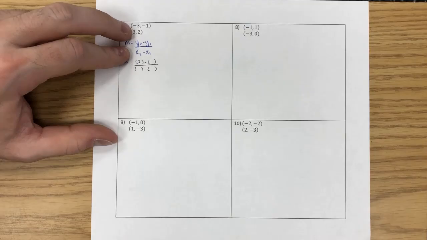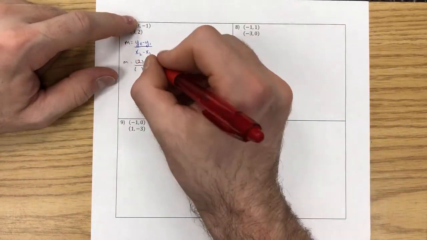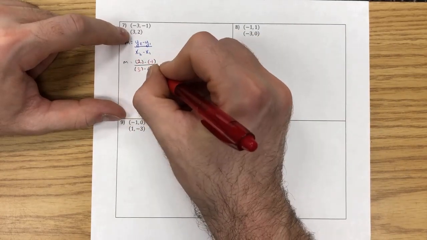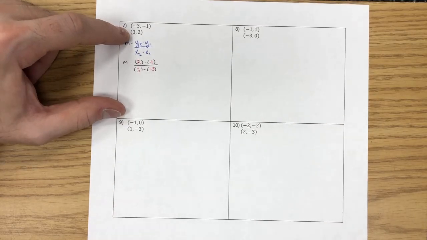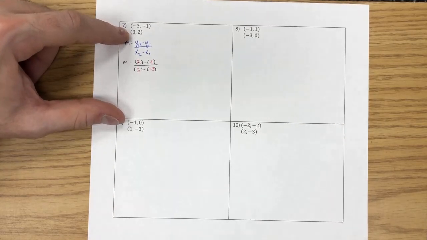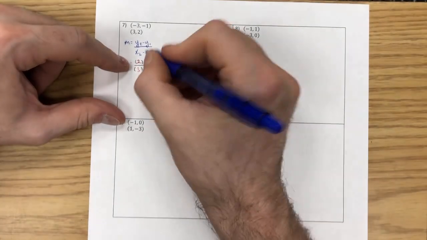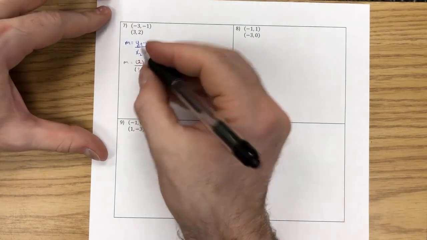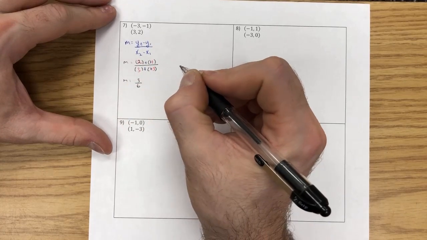Oh, make sure I do these in parentheses to show I'm substituting them in. Y1 is negative 1. I have a 3 and a negative 3. Again, the first thing you should notice is that when I have minus a negative, it's going to turn that into plus a positive. Same thing up here, plus a positive. So I'm adding these numbers together. So m equals 3 over 6.